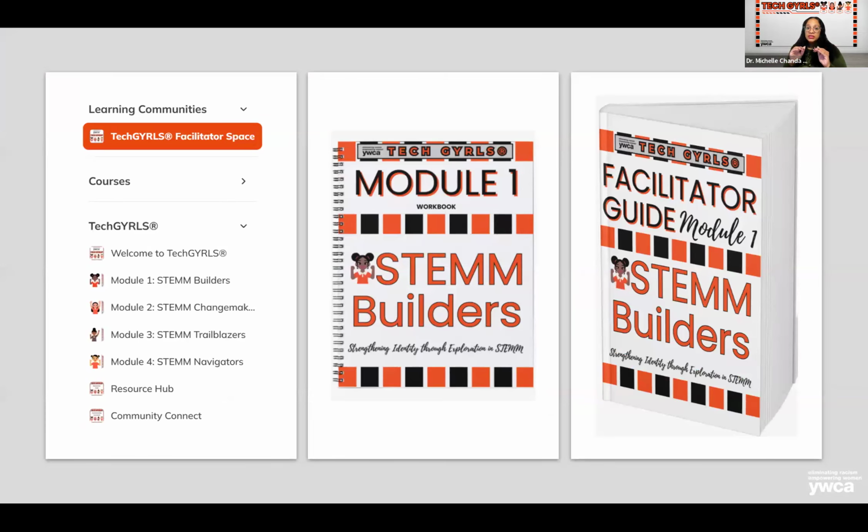So what I want to do is review the materials that you have access to so you can experience what the girls are going to see, but also what you'll see and the tools that you have. So there are 3 key pieces here. We have the curriculum on Mighty Networks, which you have access to. When you get access to the curriculum, you can see that you have all of the modules for the girls.